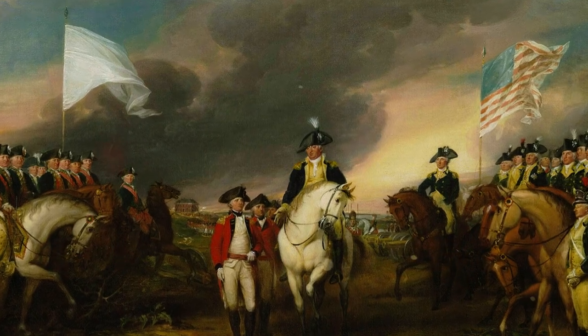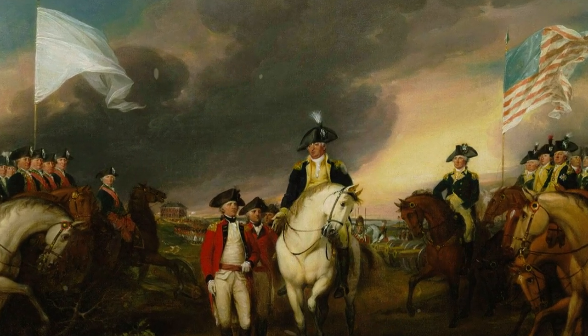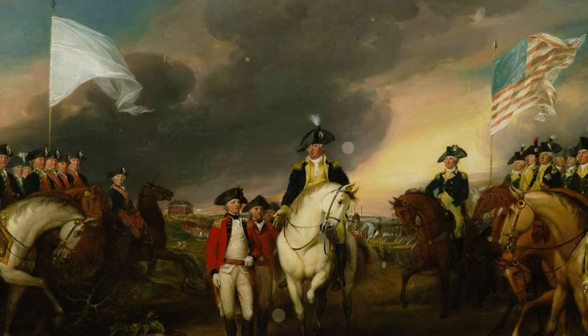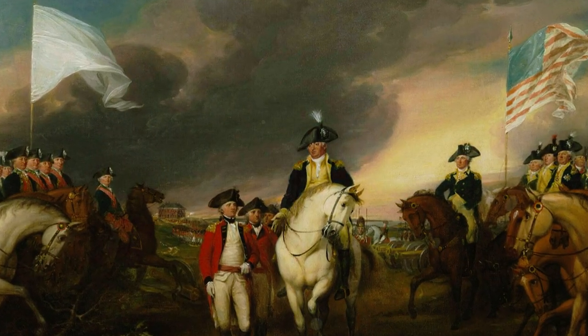The Revolutionary War, 1775–83, also known as the American Revolution, arose from growing tensions between residents of Great Britain's 13 North American colonies and the colonial government, which represented the British Crown.